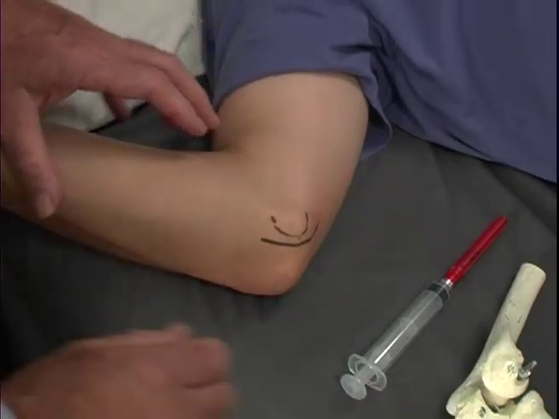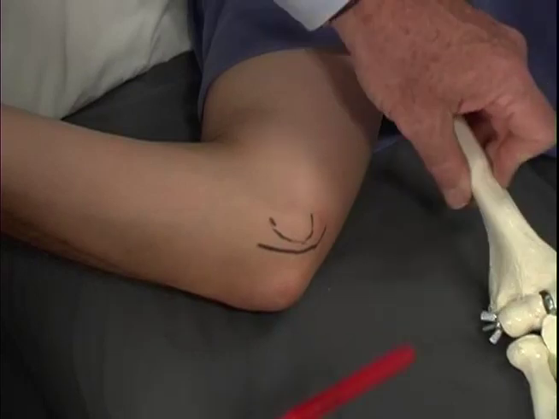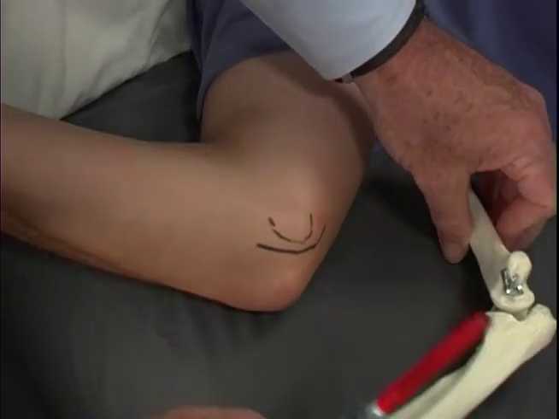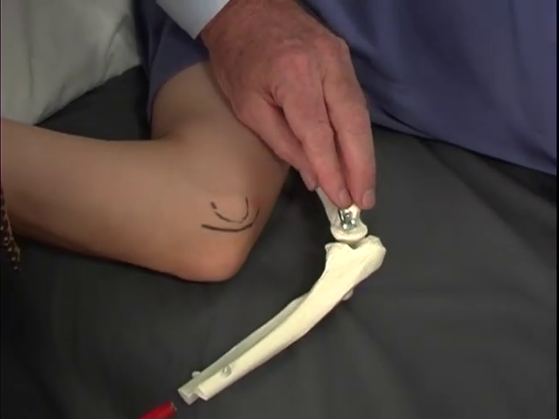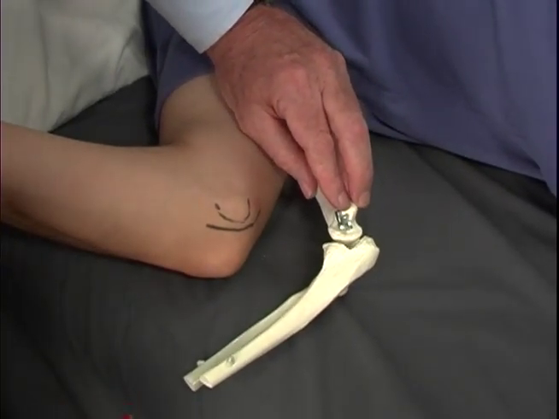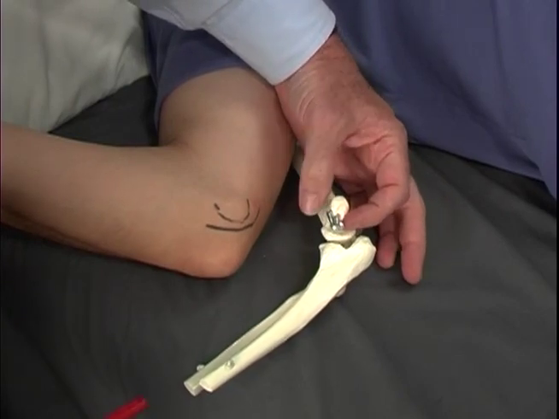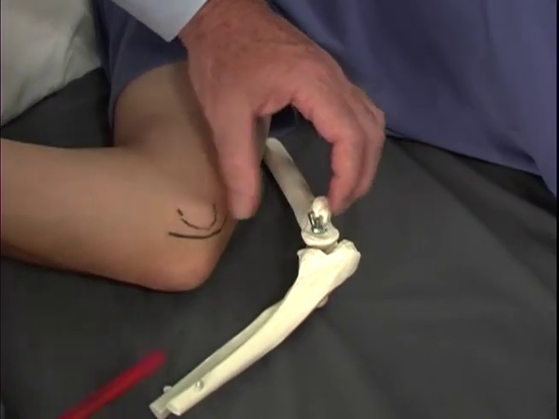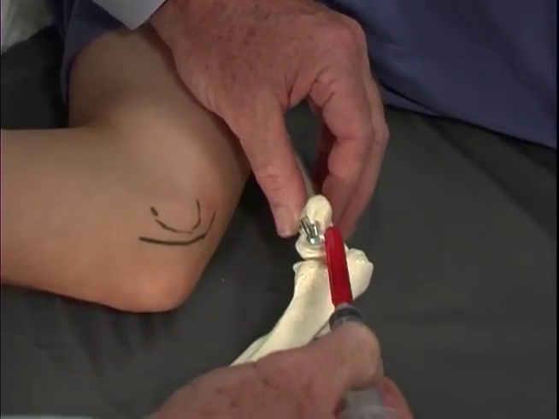And so to guard against injecting that ulnar nerve, I generally hold my fingers right on the epicondyle and then place a finger actually in the groove so that I'm not going to slip my needle off into the groove and inject the ulnar nerve.